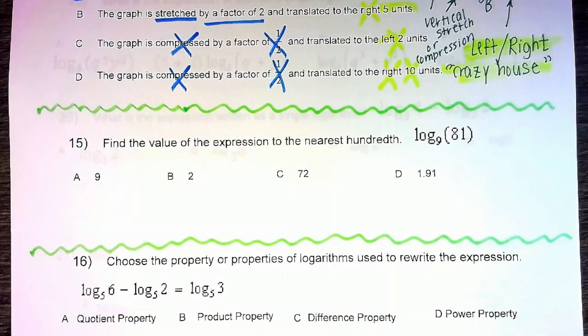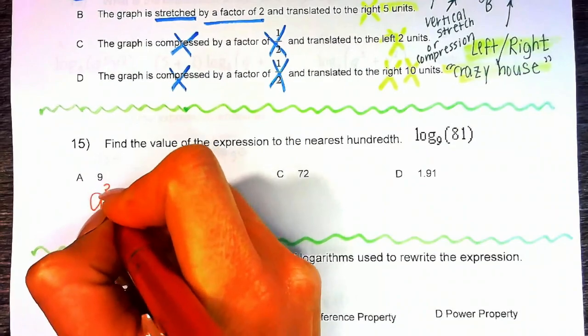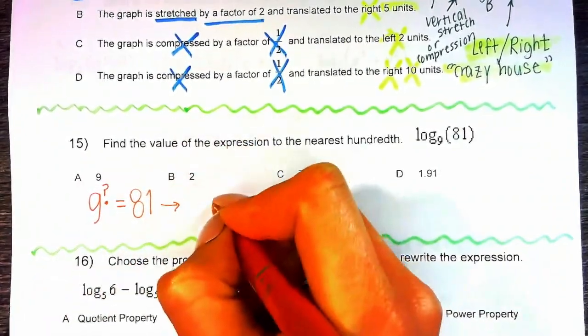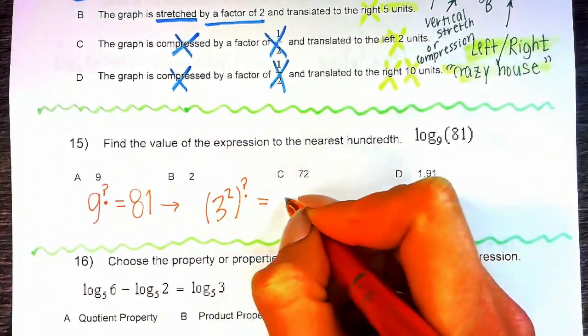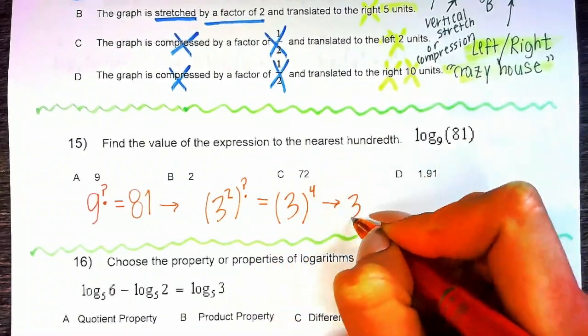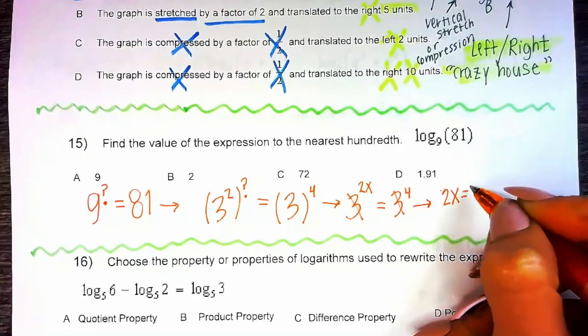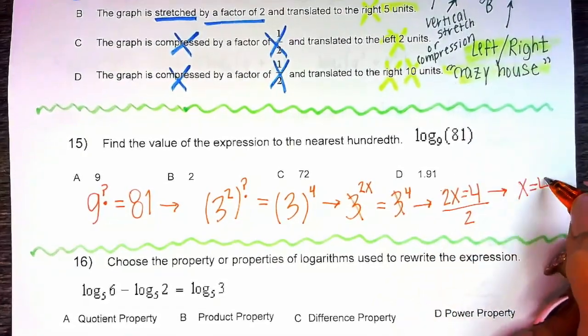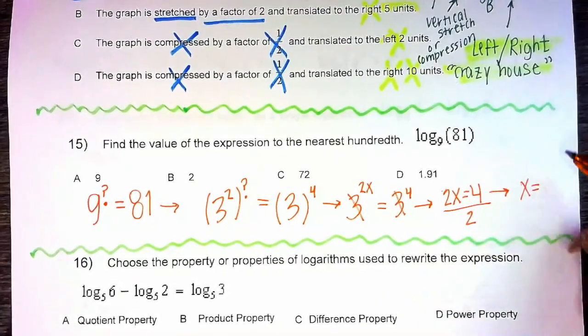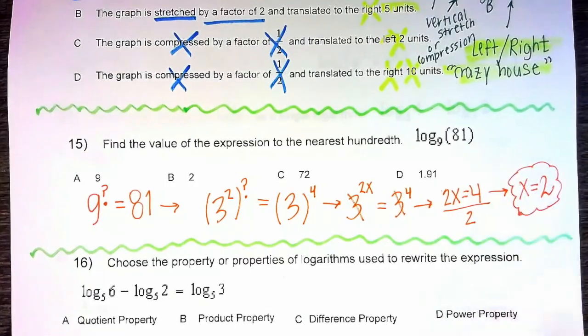The quickest way to do this problem is to simply ask yourself, 9 to what power is 81? If you can do that, you'll be done immediately. I'm going to show work, however, asking myself 9 to what power is 81, and then coming to my solution by using swapportunity and the one-to-one property.